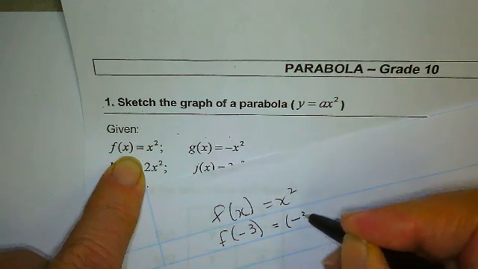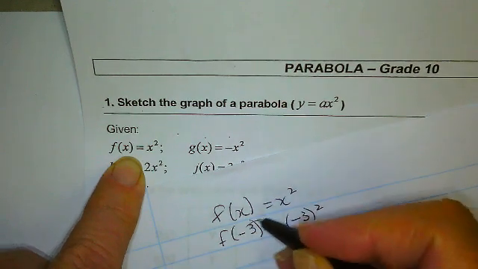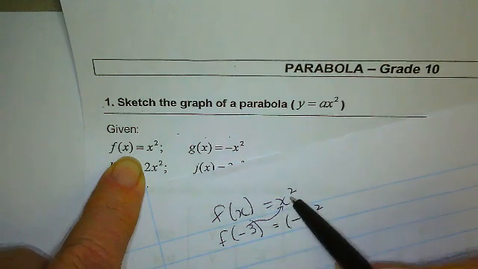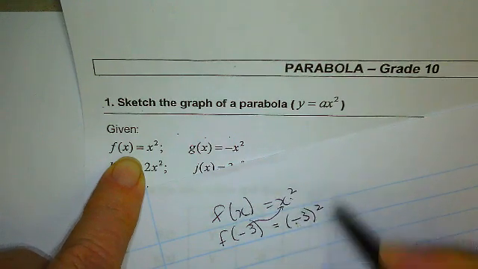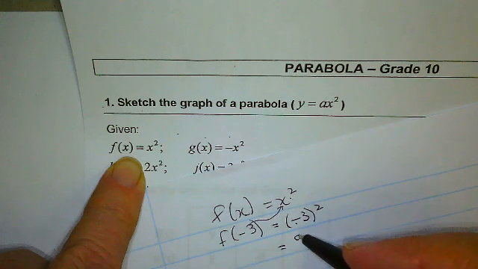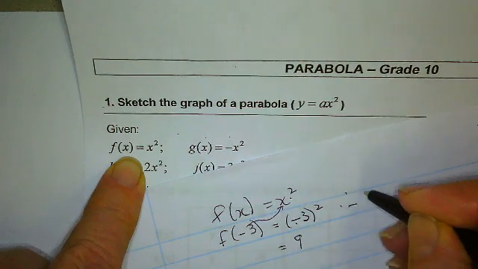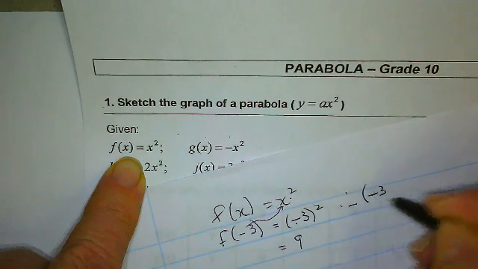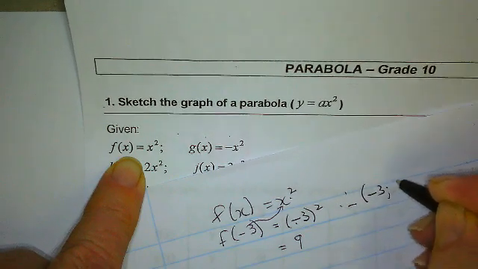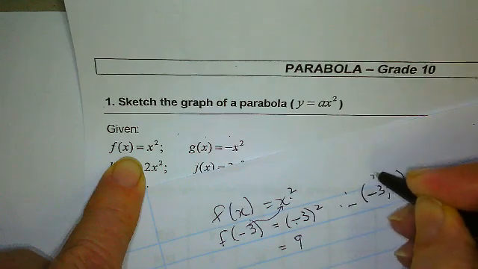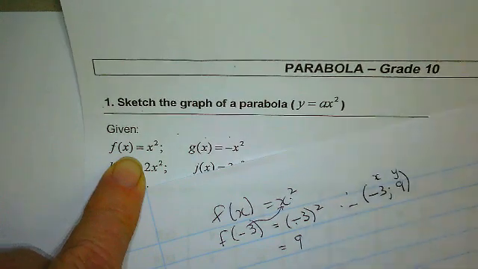In brackets you substitute that value. That -3 goes in there. And what must you do? You must multiply it by itself, and it's giving you a 9. So the coordinate there, that point, x is equal to -3 and y is equal to 9.